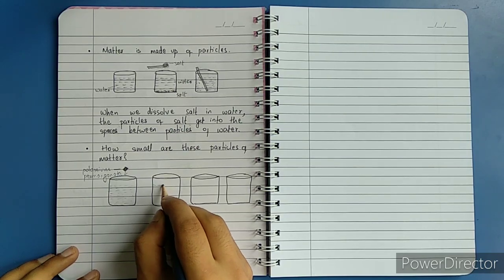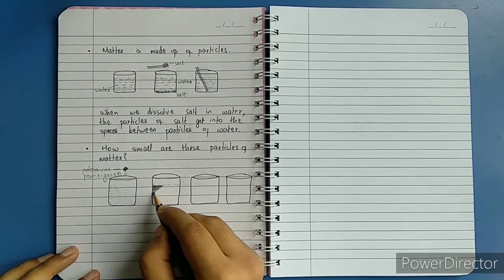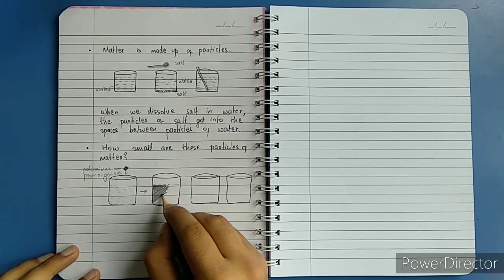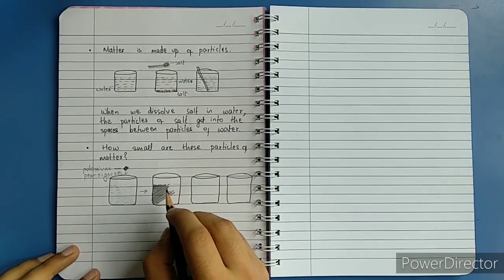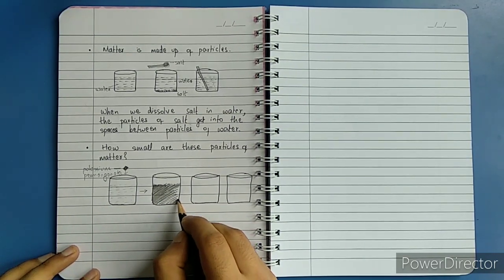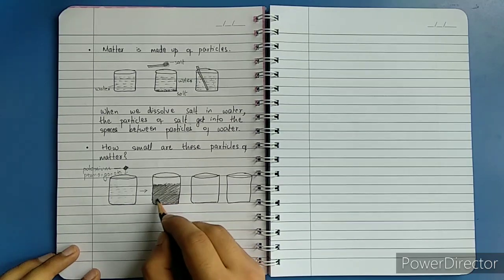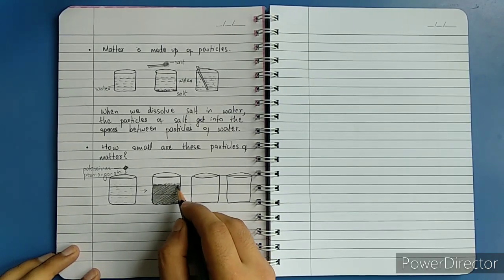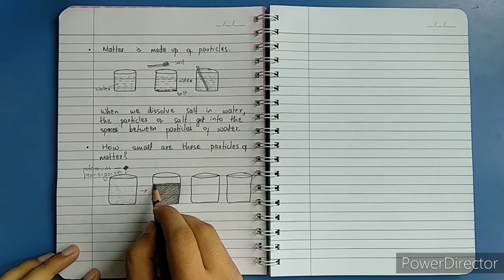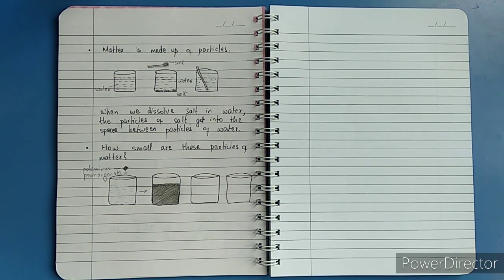As we put it inside water, the water becomes colored. So the water becomes colored.